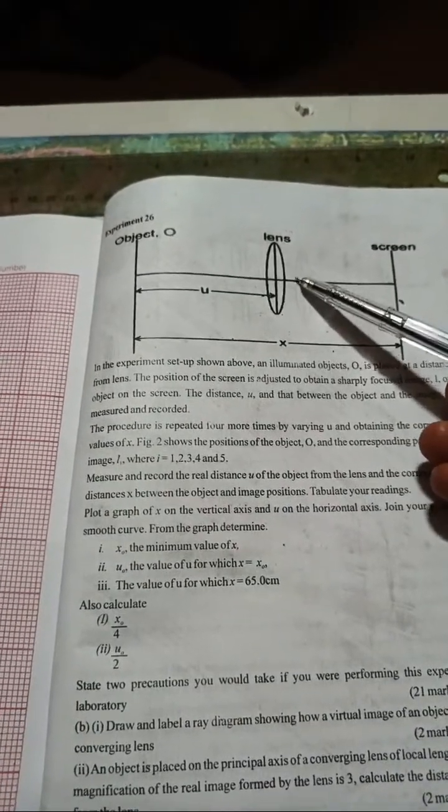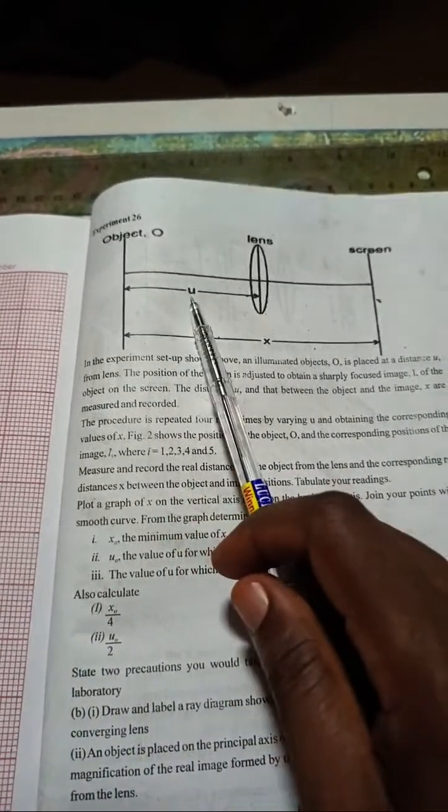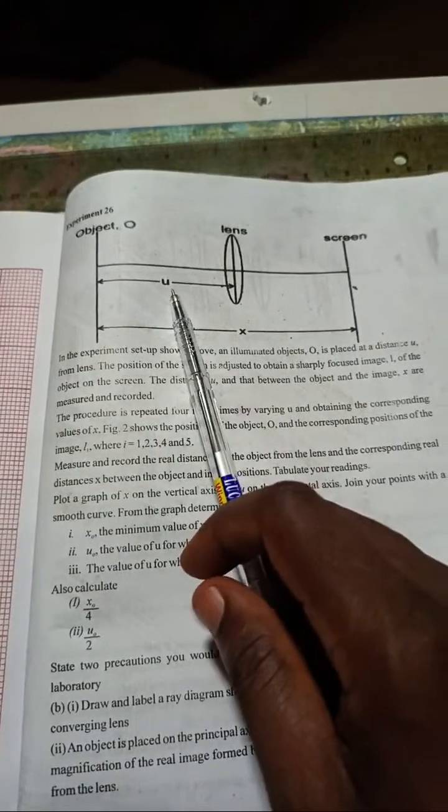Let's look at another example, please. Look at this. This one is on light. The other one we did the other time is on mechanics. This question is on light. If you look at it very well, you can see that we have the object here, and we have our lens, and we have the screen to observe what is being trapped. So from here to here is u, and you know that u is the distance moved by the object most of the time. Look at this one, it is x.